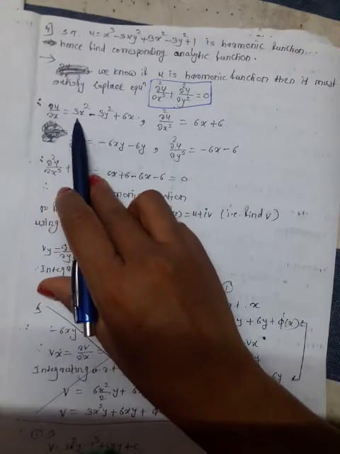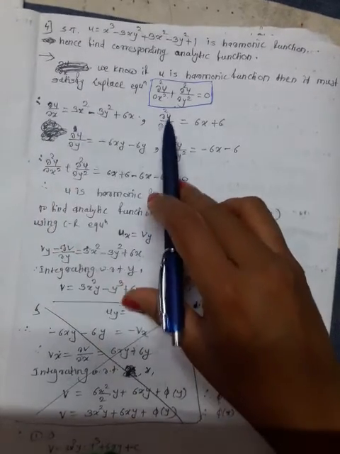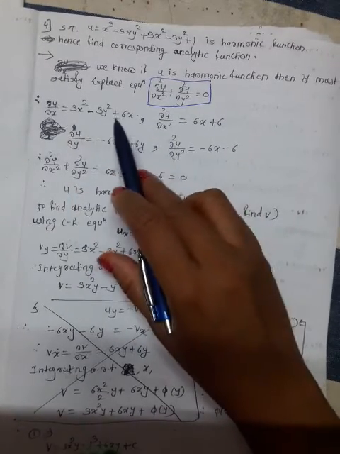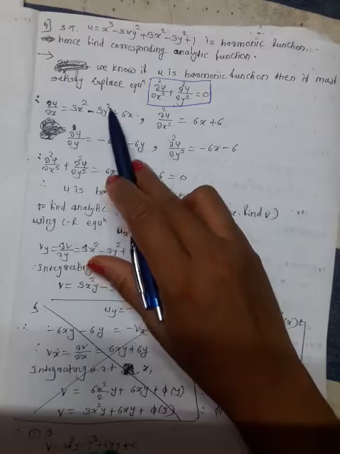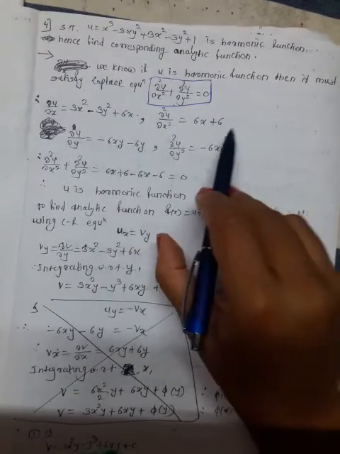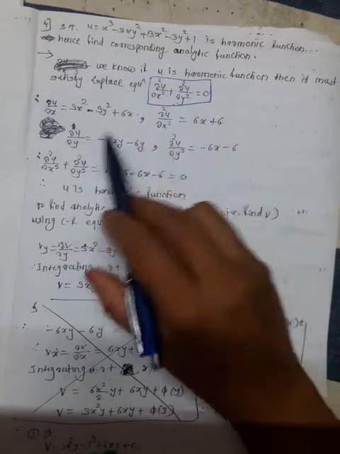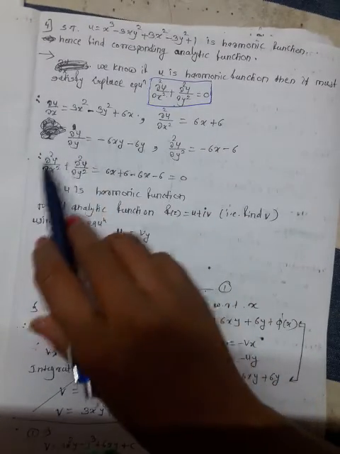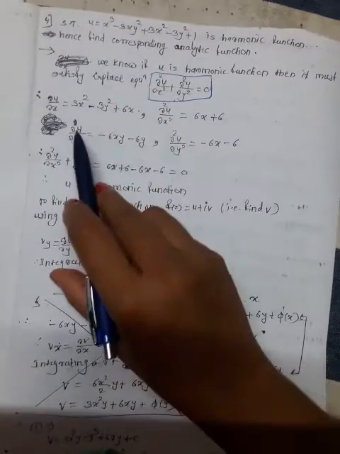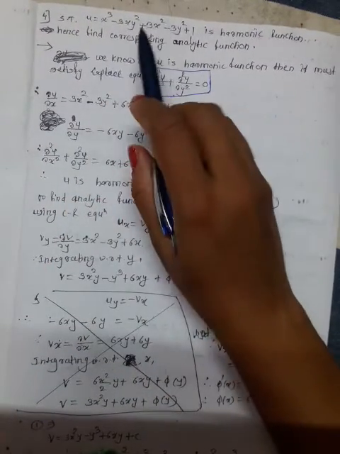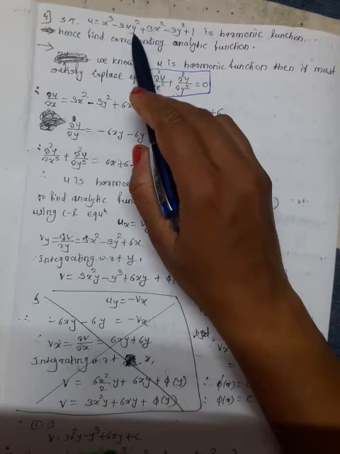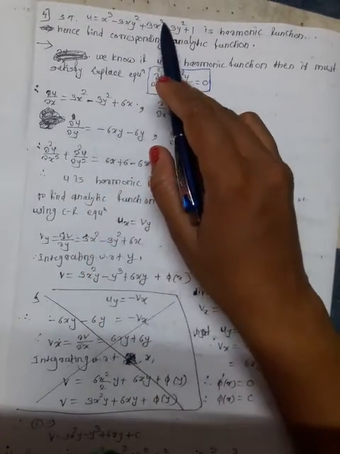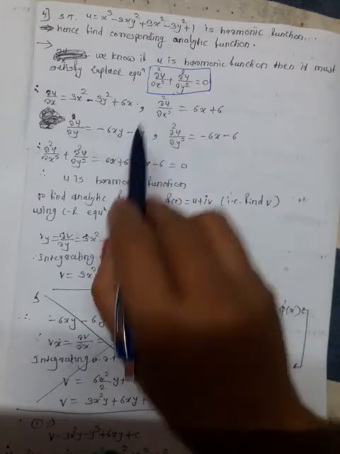Now take the derivative again of this function, we get the second derivative. u_xx becomes 6x here, and this term's derivative is 0 because x is not there, plus the 6x derivative is 6. Now similarly for u_yy we have to calculate the first derivative, the derivative of u with respect to y. x is constant here, only y is there, so the y squared derivative gives minus 6xy, plus here the derivative is 0, and here minus 6y.